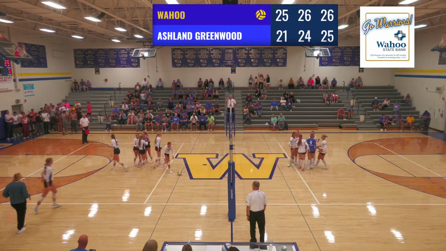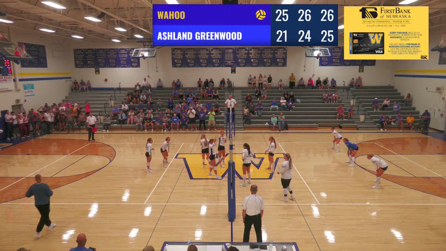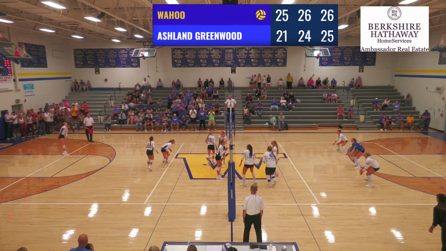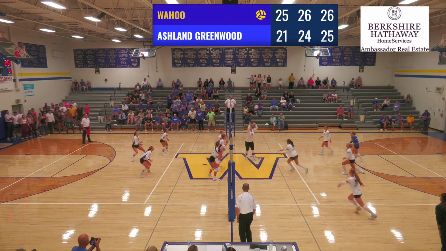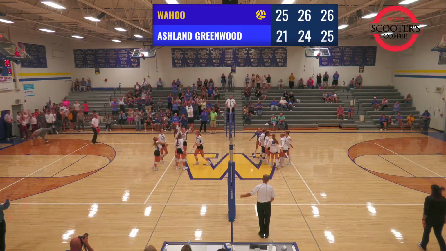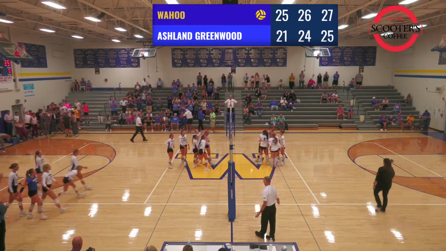Serve on the way. We have another set and match point situation. 26-25, Warriors with the serve. It's on its way. It taps the net but goes over. Blocked. 25.